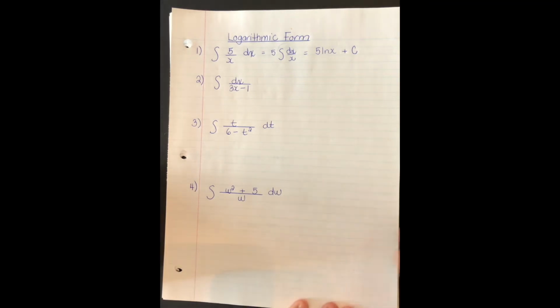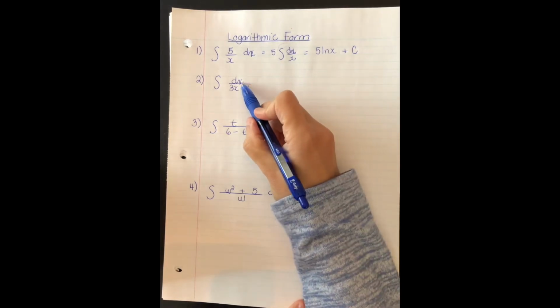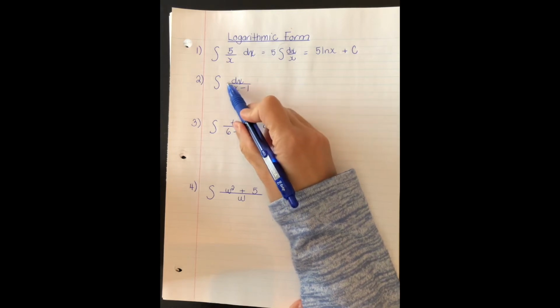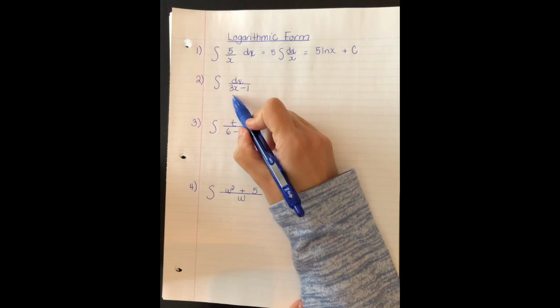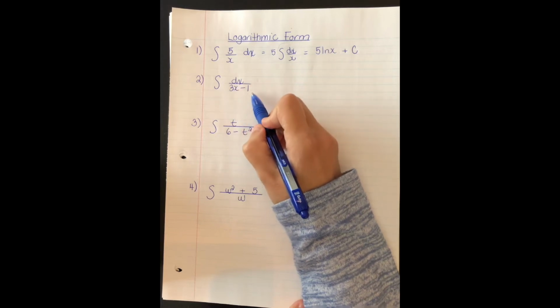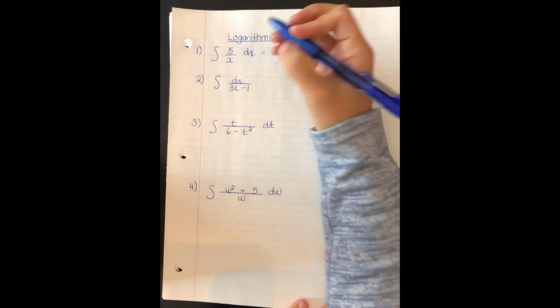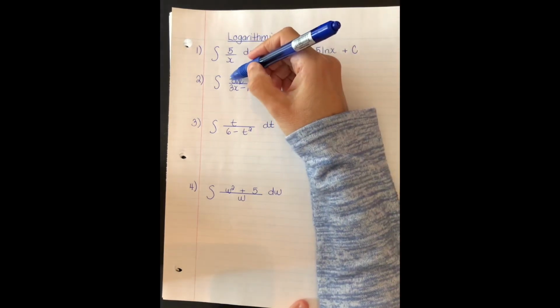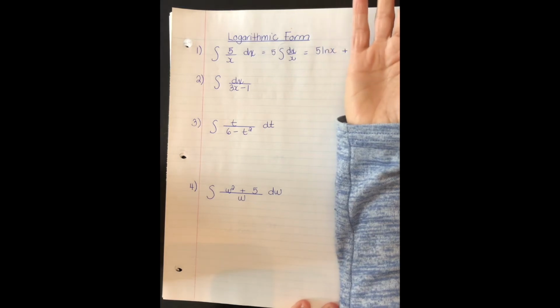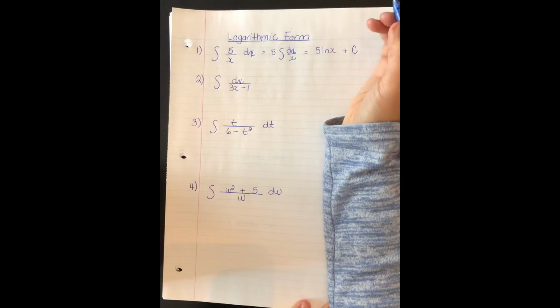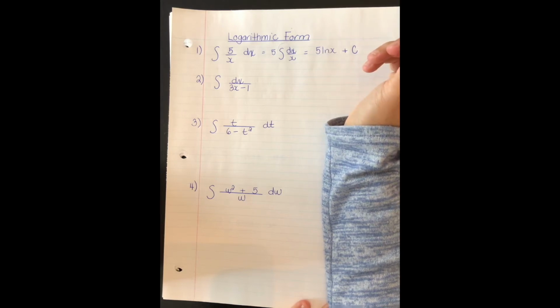So we end up here with 5 ln x plus c. Okay, in fact, this second one is also a very simple example. This is like our u in the denominator and it has an exponent of 1. What is the derivative of 3x minus 1? It's 3. Up top, we do have a multiple of 3. We have the number 1. Okay, so what we have here is 1/3 of the ln of 3x minus 1.